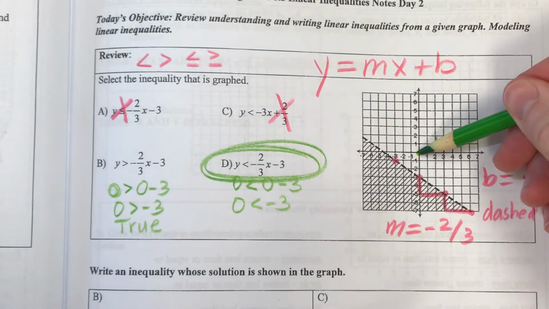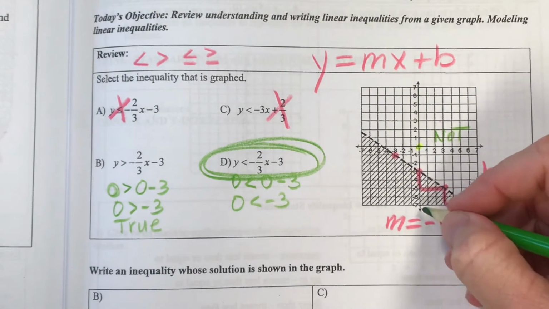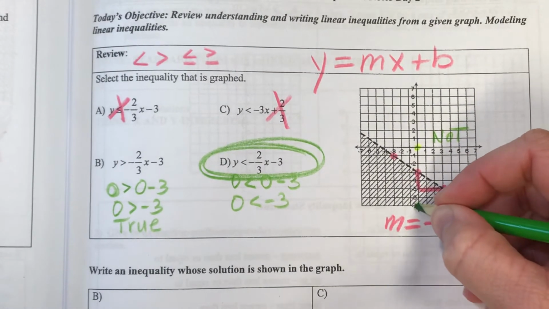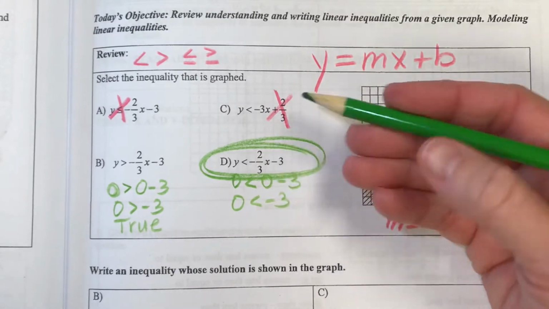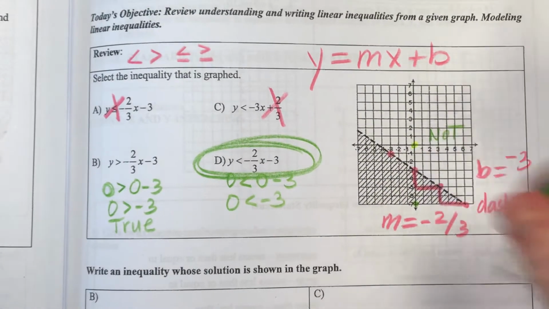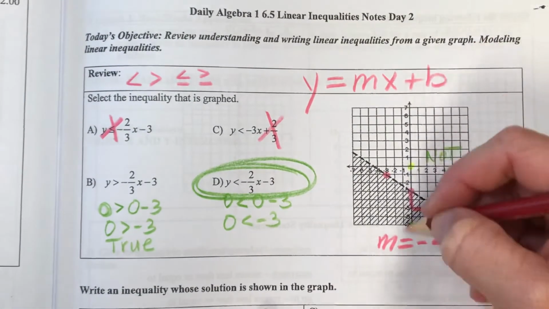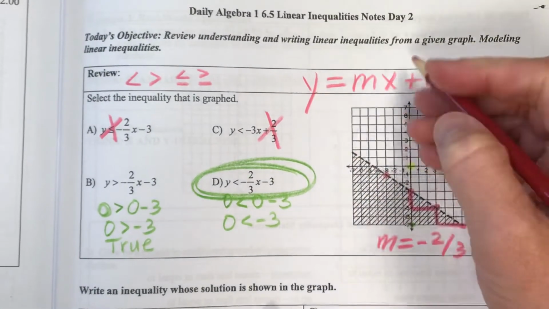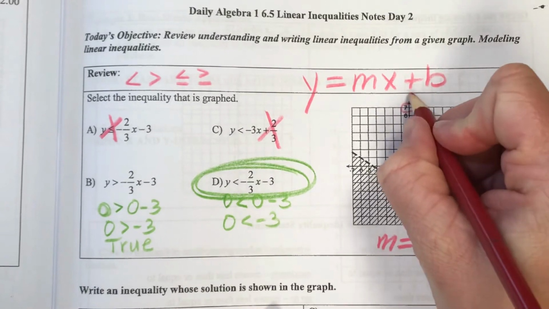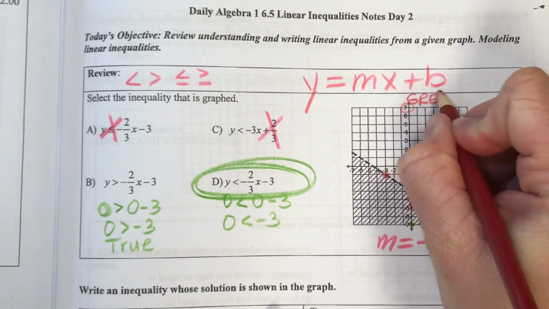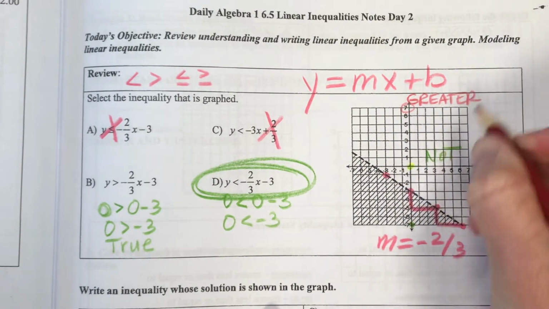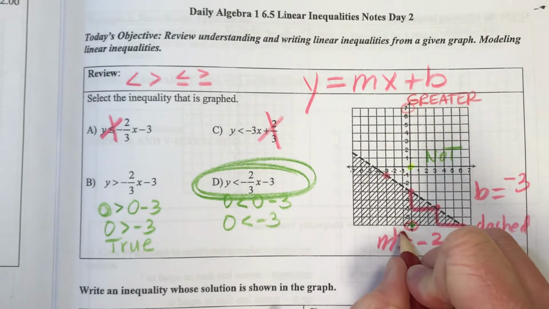Now another way you could do it is pick a point that is for sure a solution, like 0, -7, and you'd want to look for true, but I go for an easy point. Another way that you can identify what your symbol would be is as you're looking at your y-axis, because we're solving for y, I look at the top value and I label that as greater, and I label the bottom as less than.